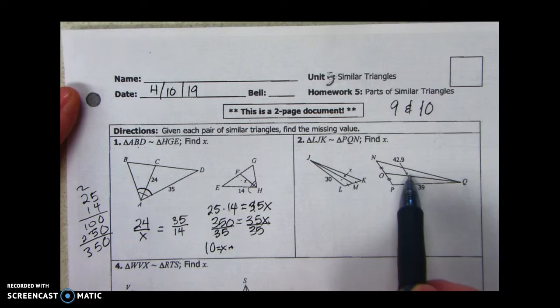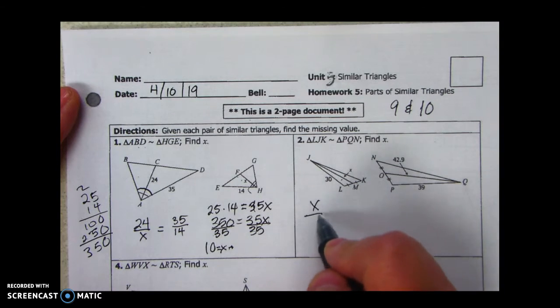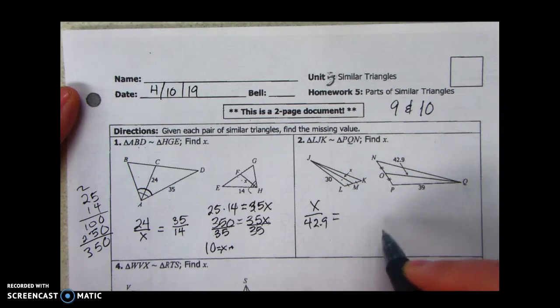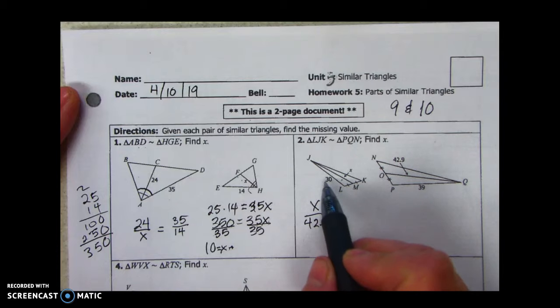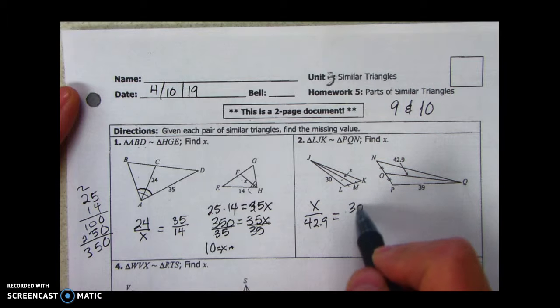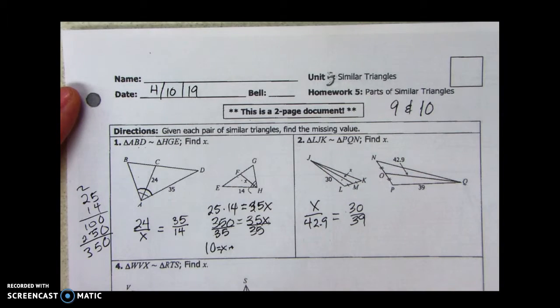This side to this side. x over 42.9 equals, started with this x over on this triangle, so I'm starting over here, 30 over 39. And then cross multiply. I don't need to show you how to do that. I'm going to skip now to some problems that are maybe a little bit different.